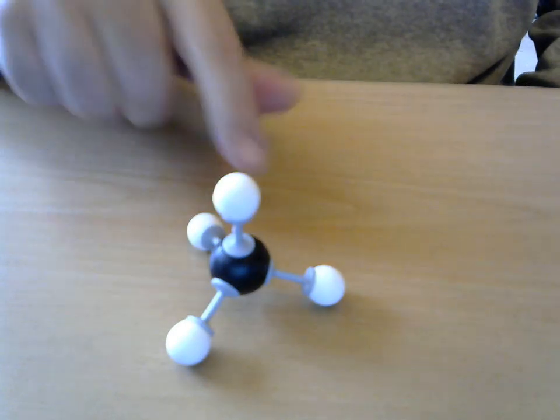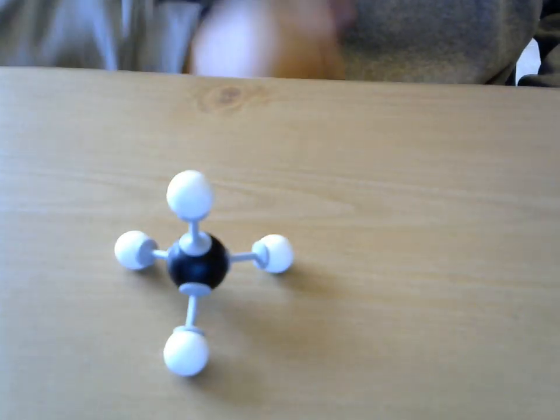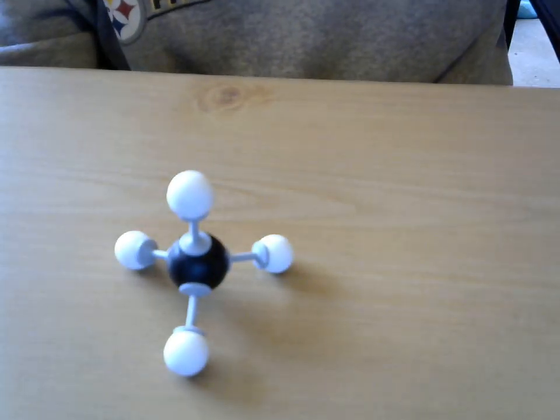And now for probably the easiest of all the molecules. Let's go with that.